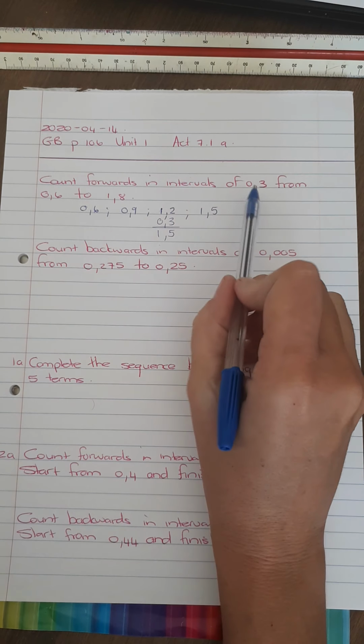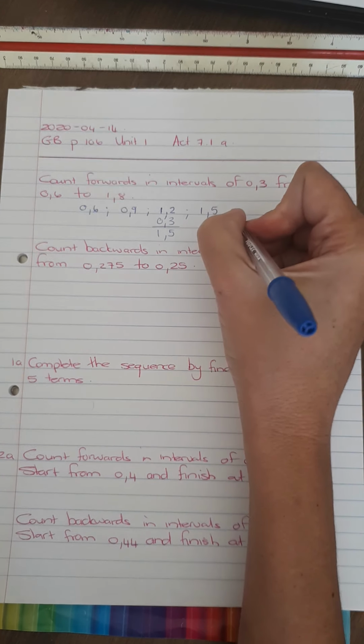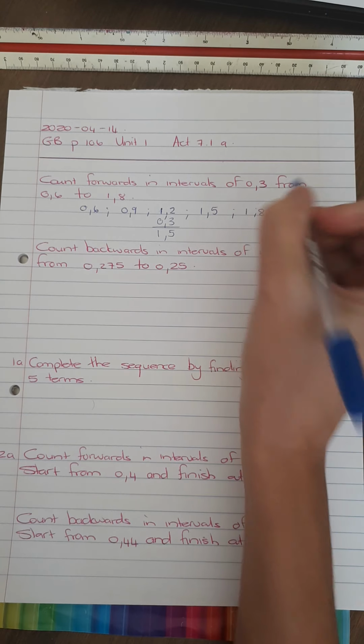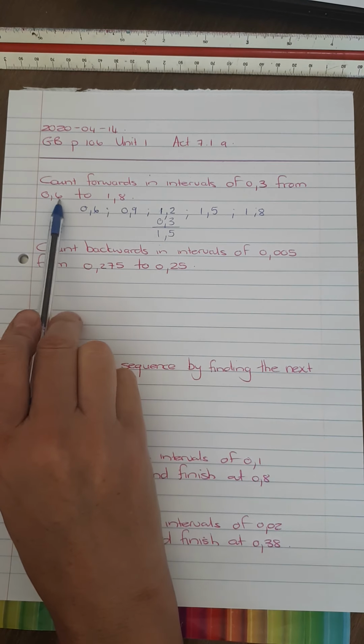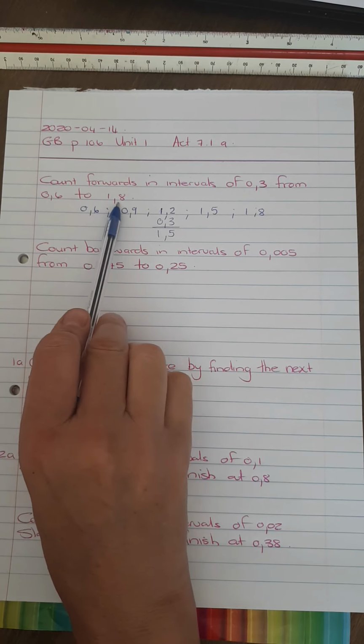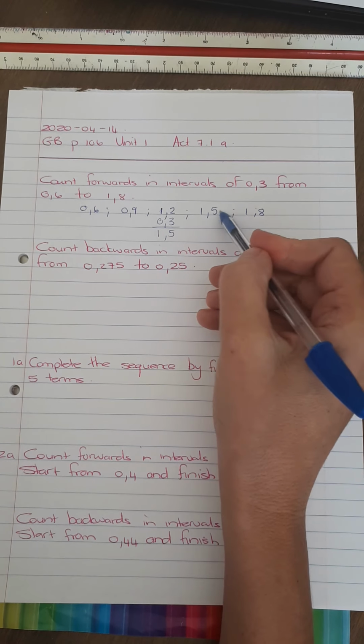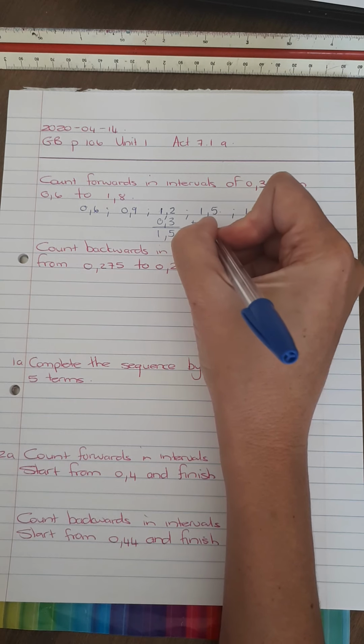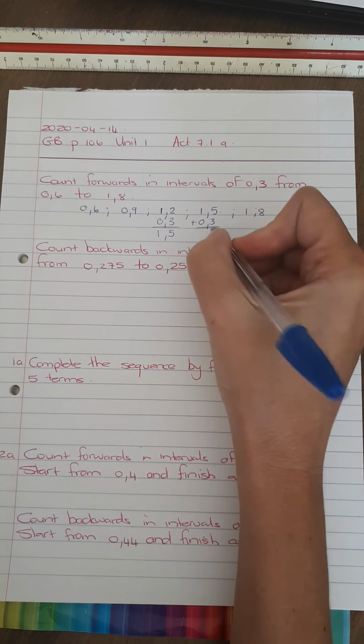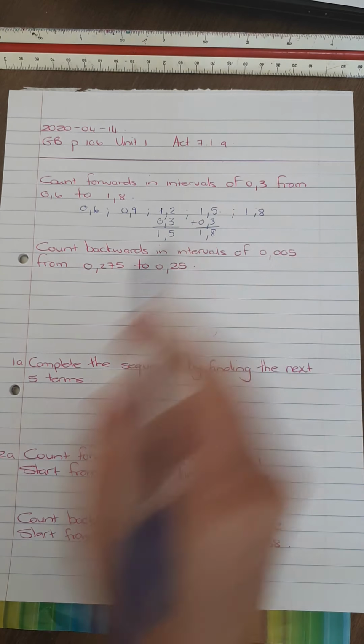If I add 0,3 to that number, that will be 1,8. So I started from 0,6 and I finished at 1,8. How did I get from 1,5 to 1,8? I plus the 0,3. That's an 8 and a 1, 1,8.